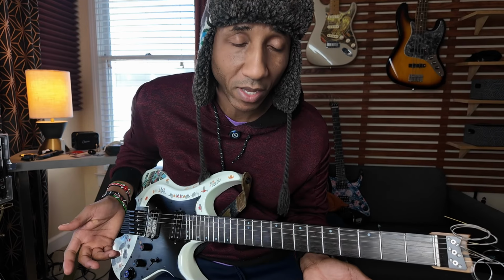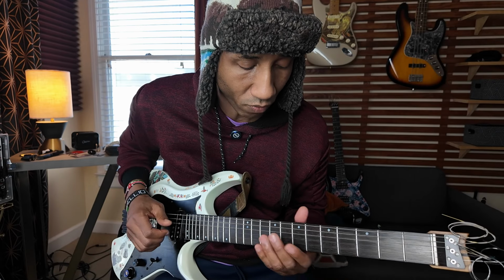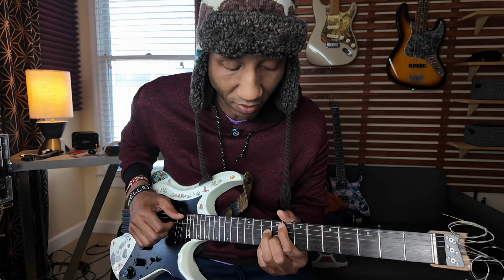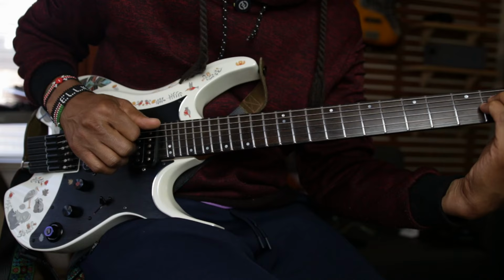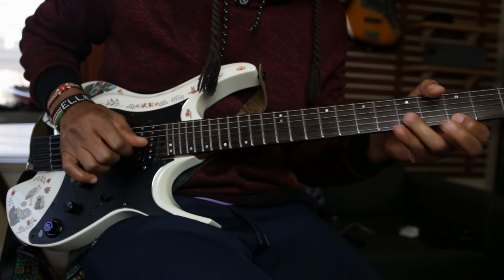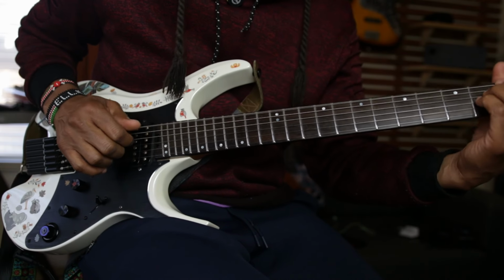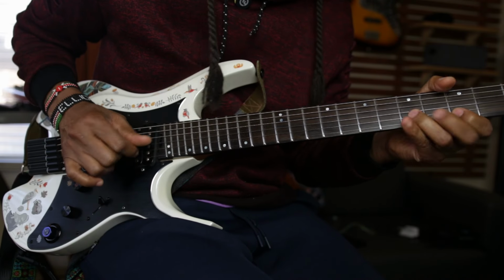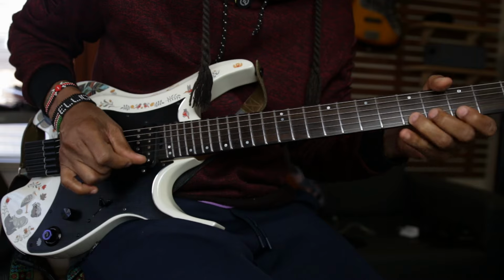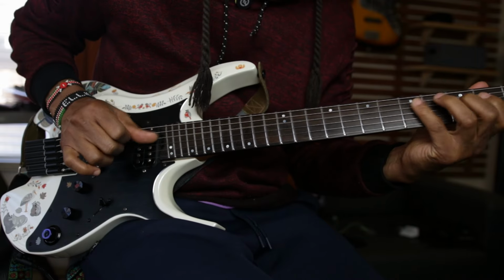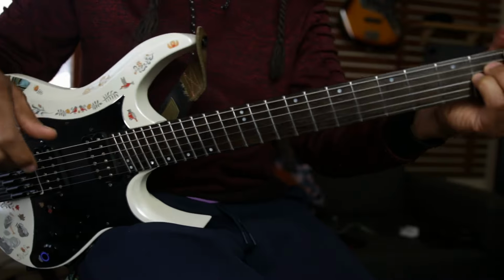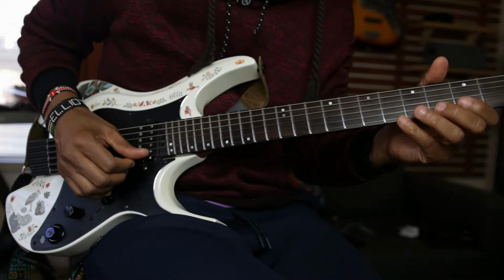You could play the A pentatonic scale, and then over F major, or F major 7, you could still play that same. It's an F major 7 chord right there, and here's A pentatonic.